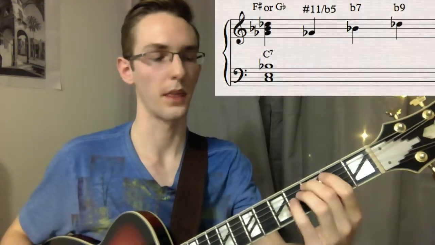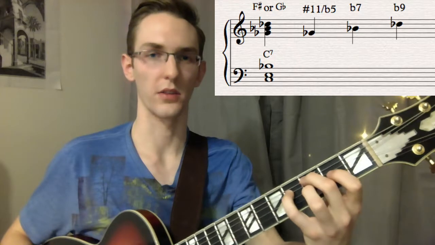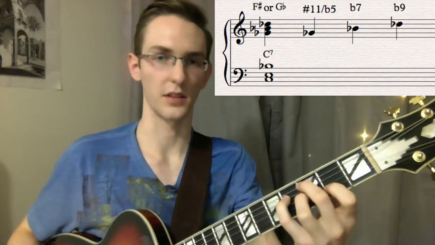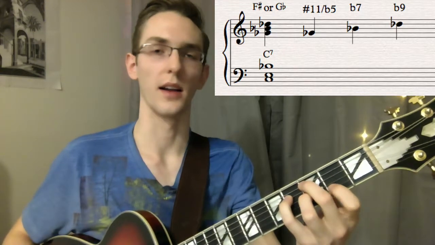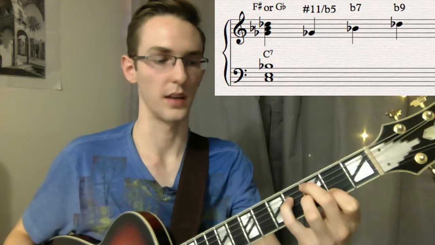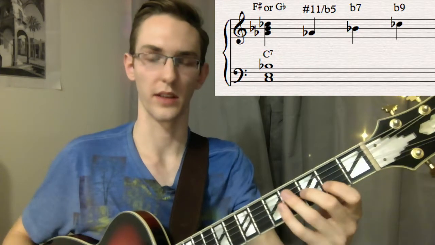So over C, F sharp gives us a sharp 11 or flat 5, B flat or A sharp gives us a flat 7 of C, and C sharp or D flat gives us a flat 9 of C. So we have the sharp 11, the flat 7, and the flat 9. So out of those notes, the sharp 11 and the flat 9 are the ones that don't really belong to C and are considered the altered notes.